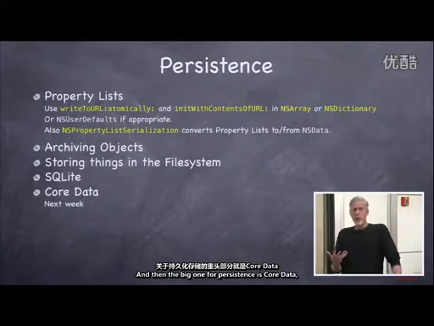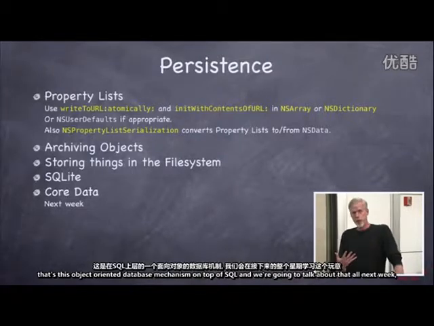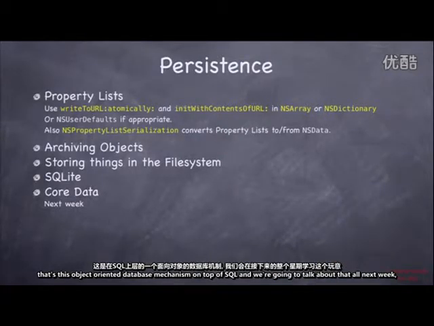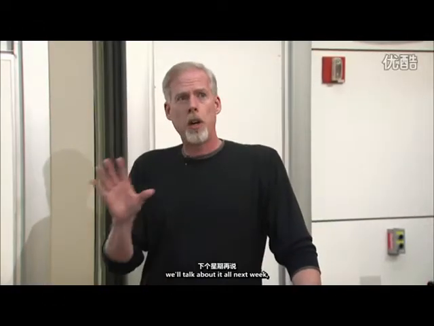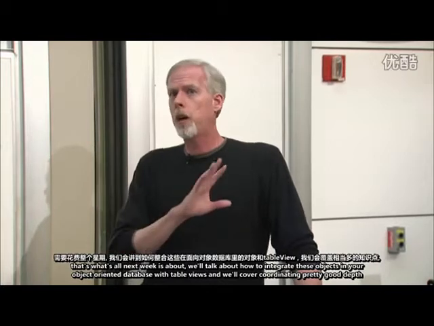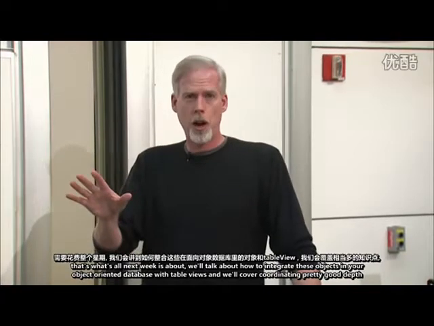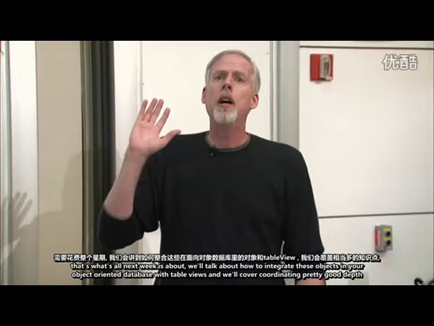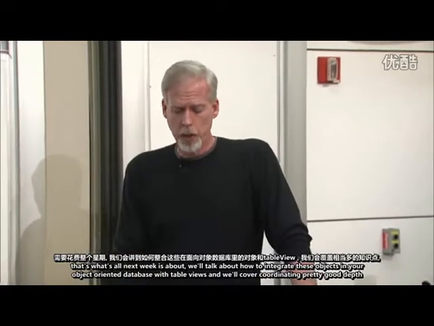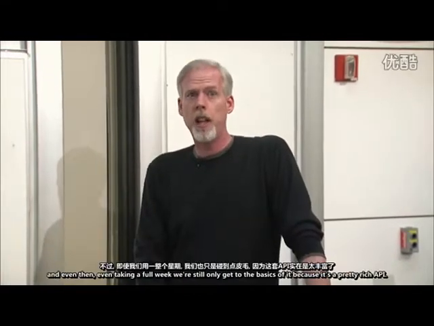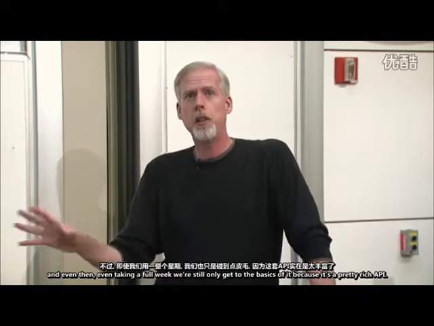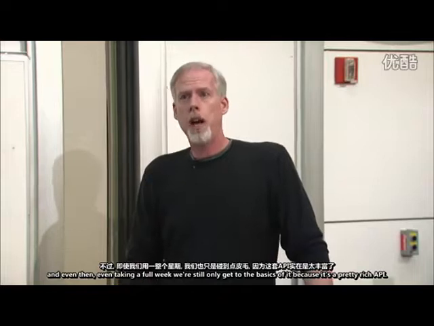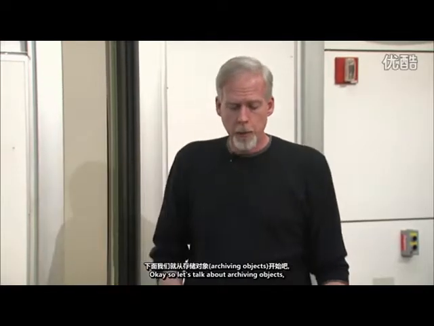And then the big one for persistence is Core Data. That's this object-oriented database mechanism on top of SQL, and we're going to talk about that all next week, so I'm not going to talk about that today. That's what all next week is about. We're going to talk about how to integrate the objects in your object-oriented database with table views. We'll cover Core Data in pretty good depth, and even taking a full week, we'll still only get to the basics of it because it's a pretty rich API.